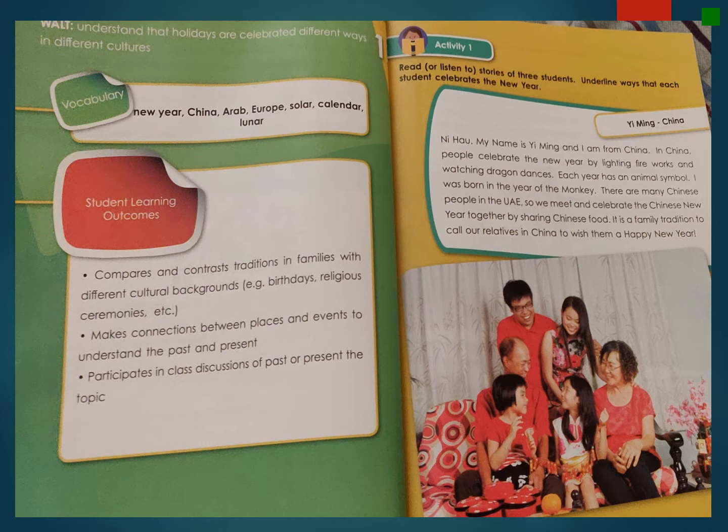Okay, so activity 1. Read stories of 3 students. Underline ways that each student celebrates the new year. So here we have a student from China. His name is Yiming. So let's see what does he say.